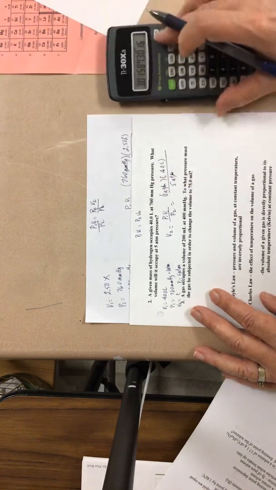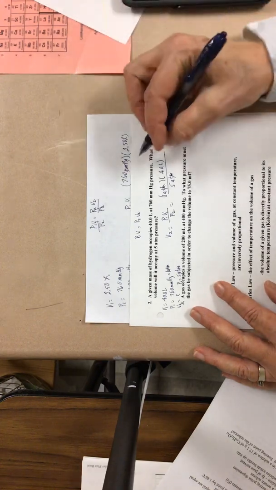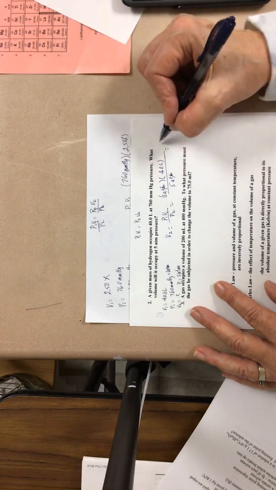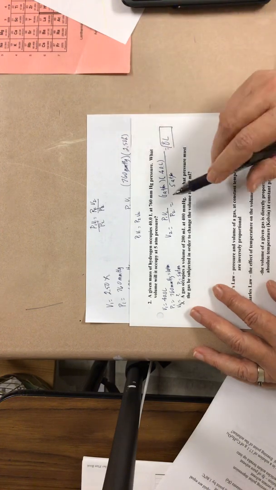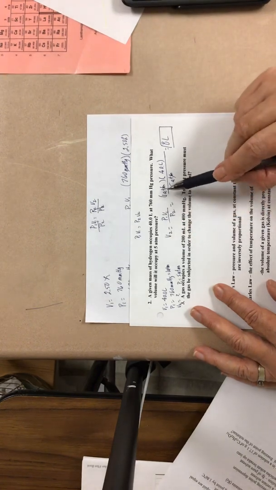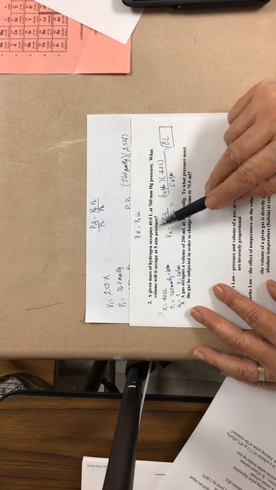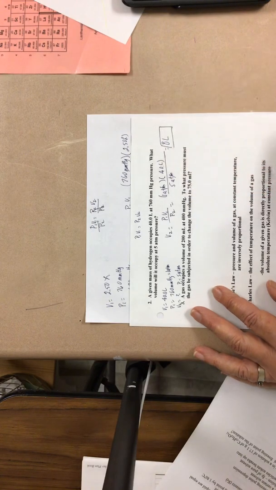Atmosphere will cancel. So you're going to take 40 divided by 5, which would be 8 liters. Okay? And you want 1 sig fig because of the 5. So we had an increase in pressure, so you would expect that to go with a decrease in volume, and it occurred.